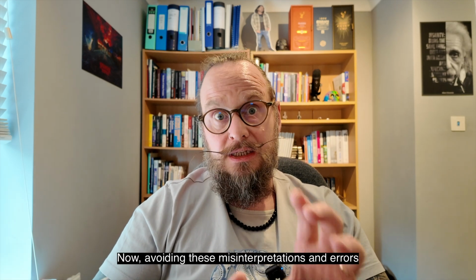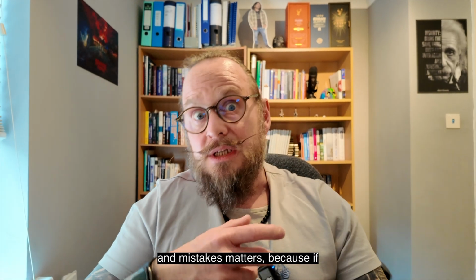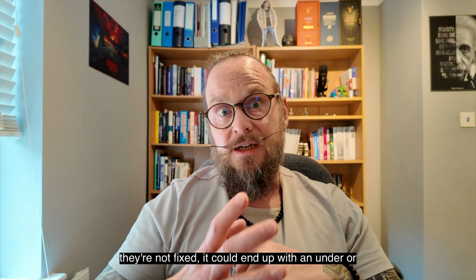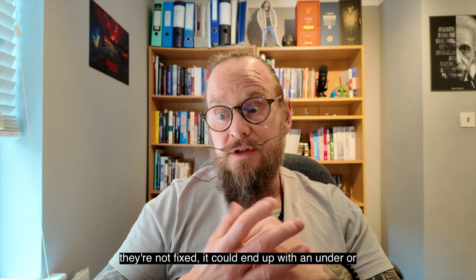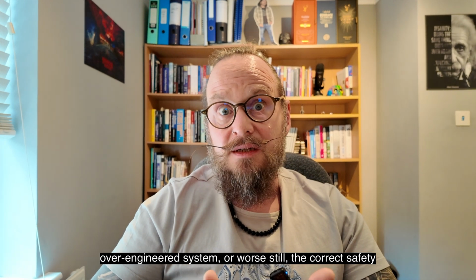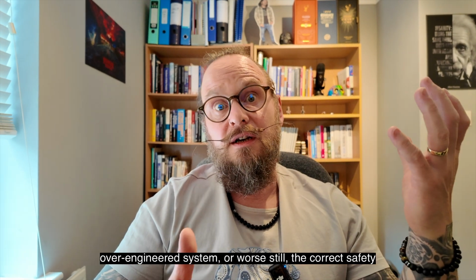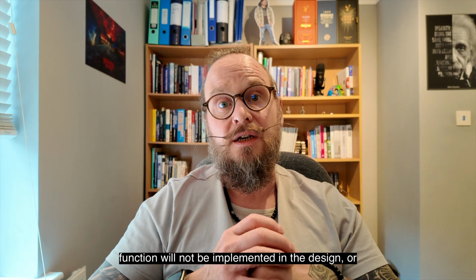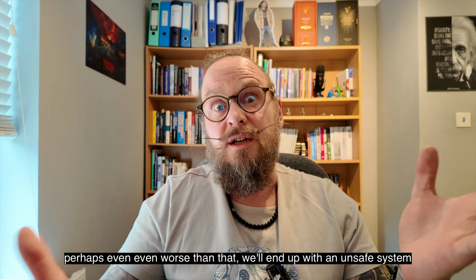Now, avoiding these misinterpretations, errors and mistakes matters because if they're not fixed, it could end up with an under or over-engineered system, or worse still, the correct safety function will not be implemented in the design, or perhaps even worse than that, we'll end up with an unsafe system.